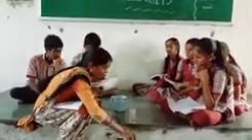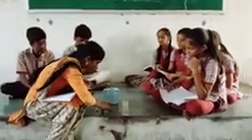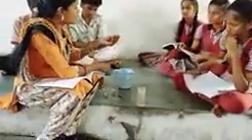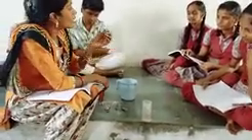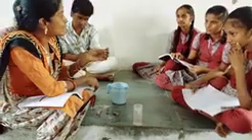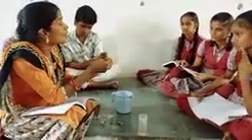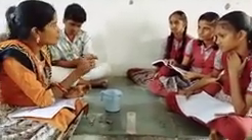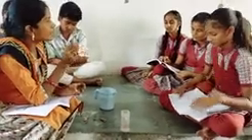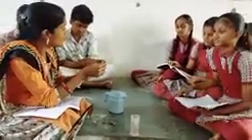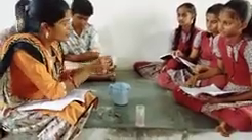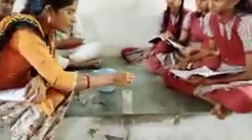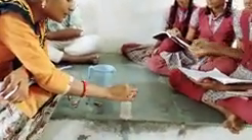In this way, we have to find the relative density of this nail. How to find the relative density of the nail? First find the weight of the nail and note it down in your notebook. Now I am dropping the nail into this measuring jar. First we have to fill it with water.